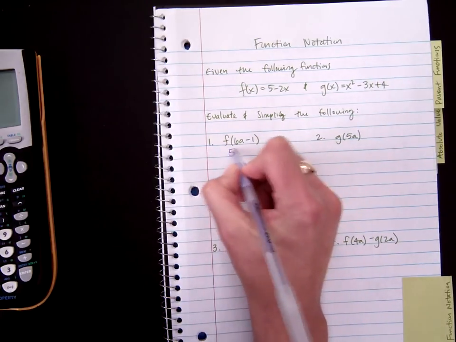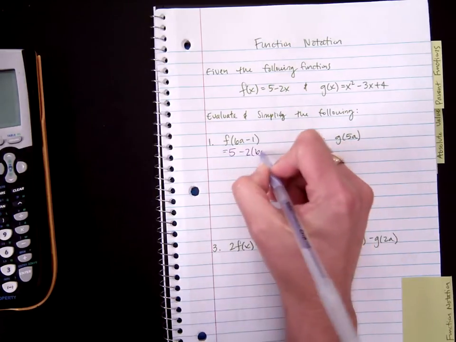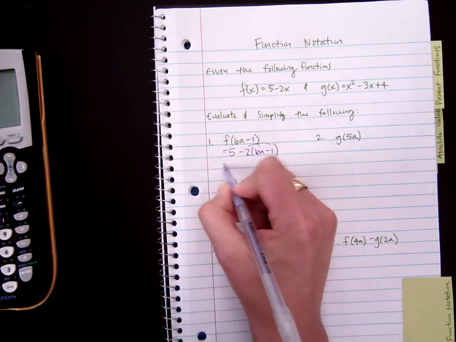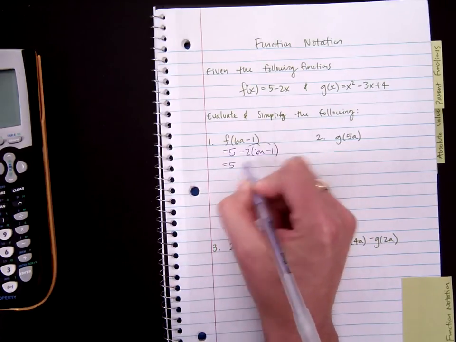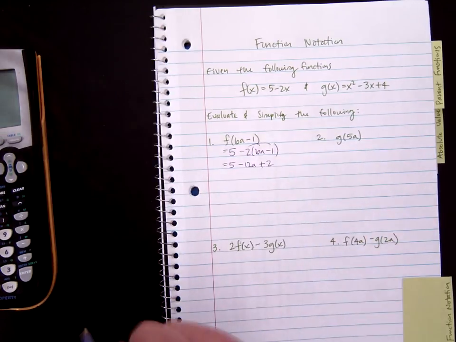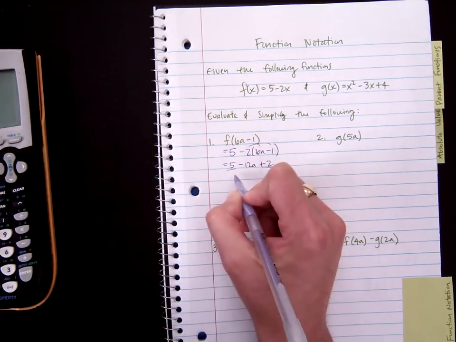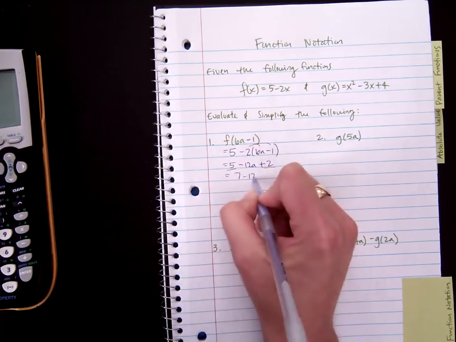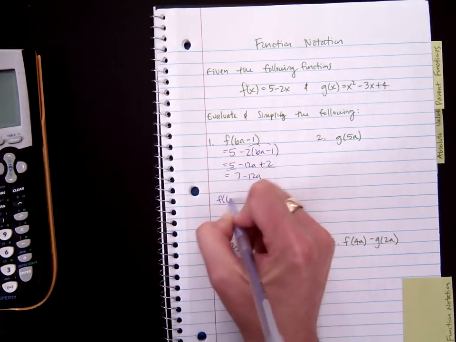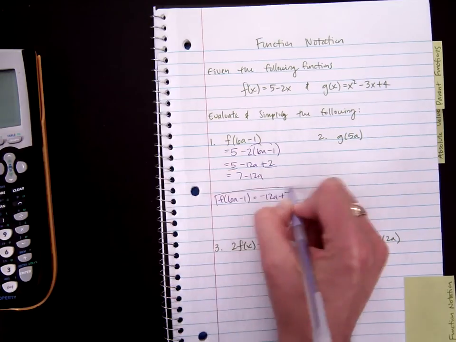So I'm going to have 5 minus 2, parenthesis, take the x out, 6a minus 1. Okay, distribute my negative 2. So negative 2 times 6a is negative 12a, and negative 2 times negative 1 is positive 2. Now I can combine my 5 and my negative 2, which is 7. Bring down my negative 12a, and that's about all I can do. So my answer is going to be negative 12a plus 7. Doesn't really matter which way you write it.